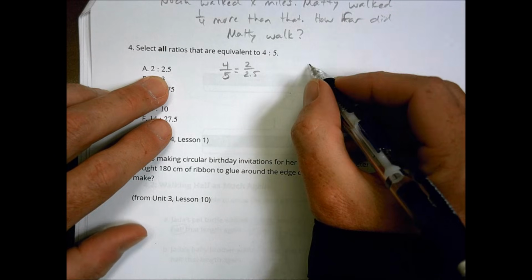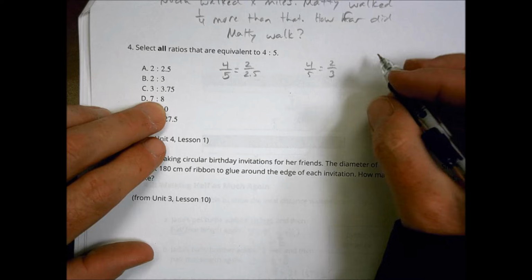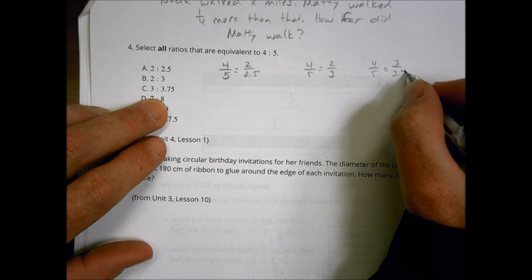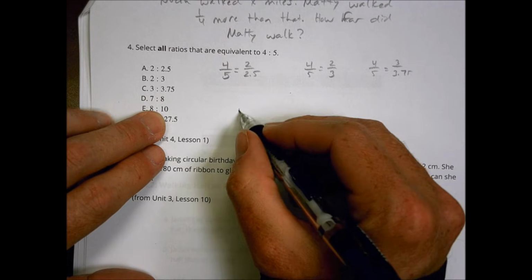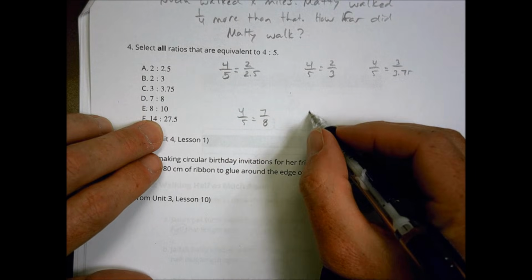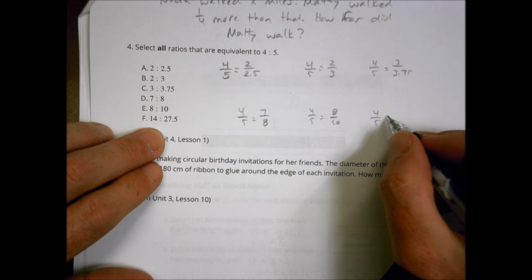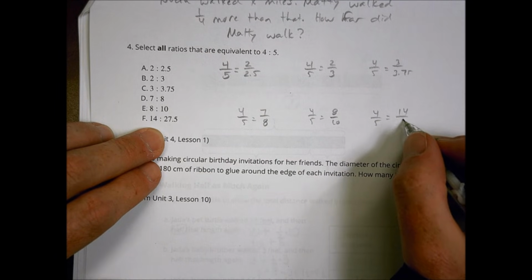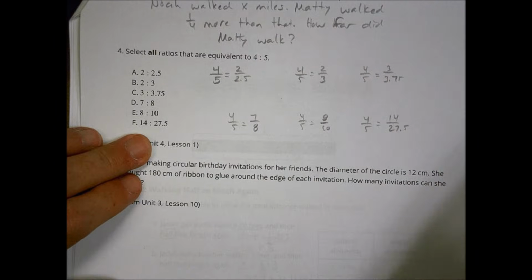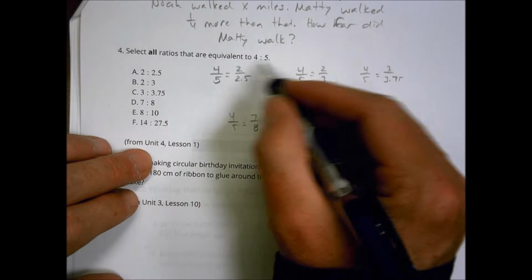Here I have 4 to 5 equal to 2 to 3. Here I have 4 to 5 equal to 3 over 3.75. Here I have 4 to 5 equal to 7/8. Here I have 4 to 5 equal to 8/10. And here I have 4 to 5 equal to 14 over 27.5. So I'm setting them all up as proportions to see if the ratios are equivalent. When I make the ratios equal like this, it becomes a proportion.